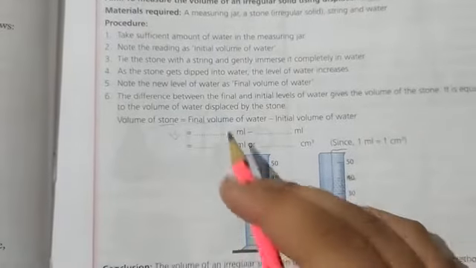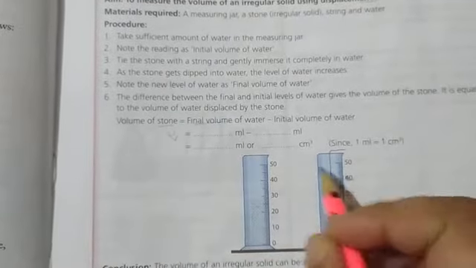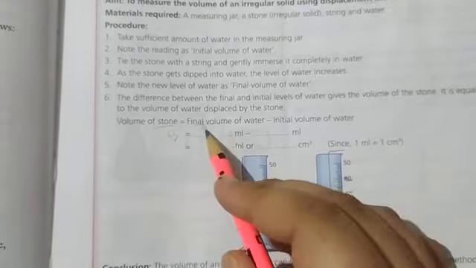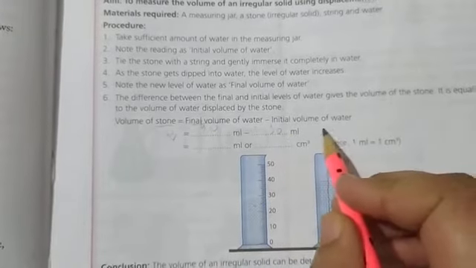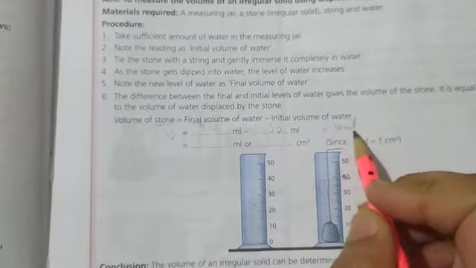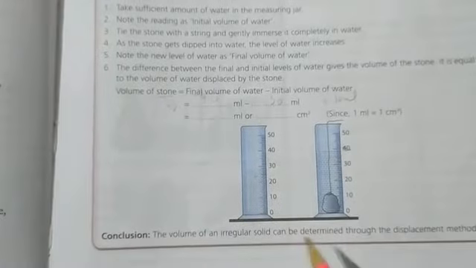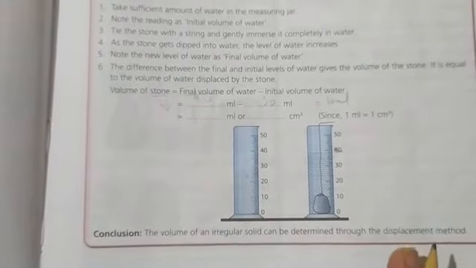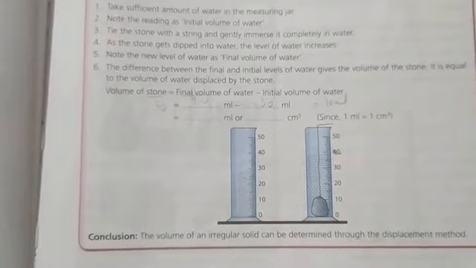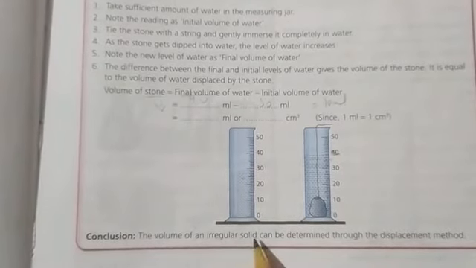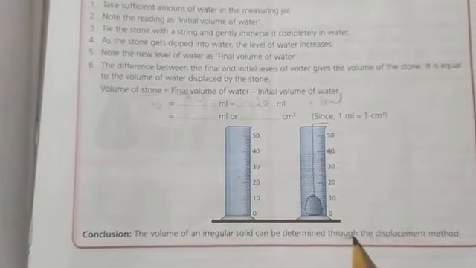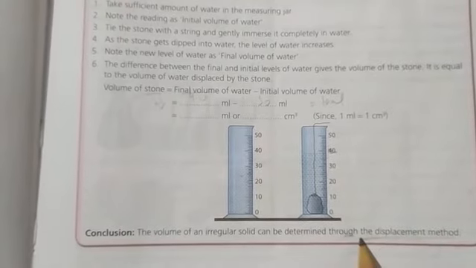So by subtracting, for example, this is 40 ml and this is 30 ml, we can get the volume of the stone. So in this way, we can measure the volume of irregular shaped objects. So the conclusion is the volume of an irregular solid can be determined through the displacement method.